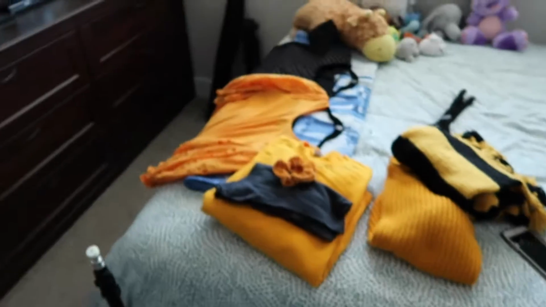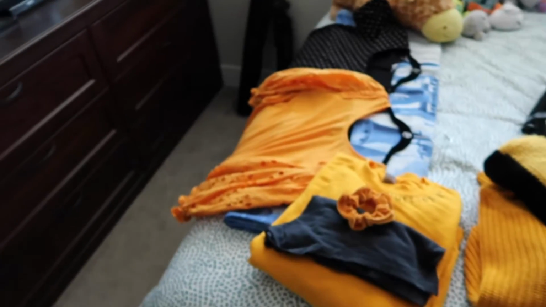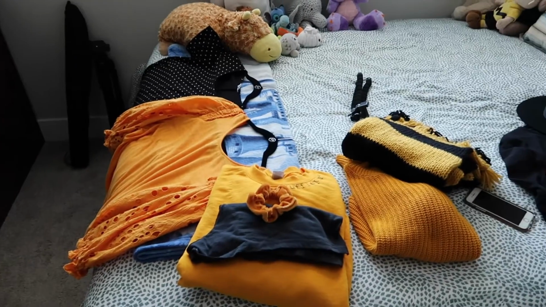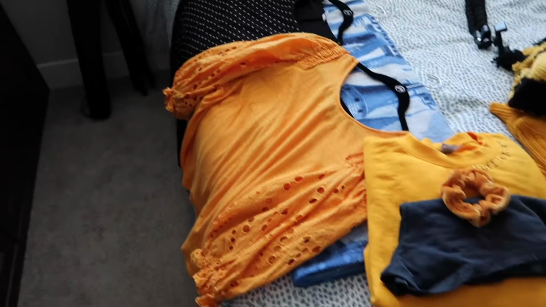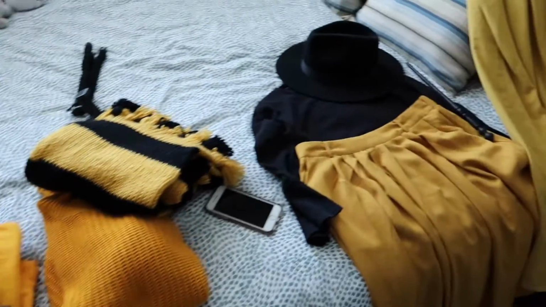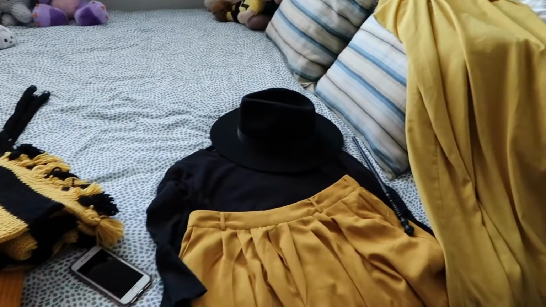So I am going to be making a TikTok based off of being a Hufflepuff. I know I'm kind of late to that trend. I have all the outfits laid out here on my bed that I will be using.